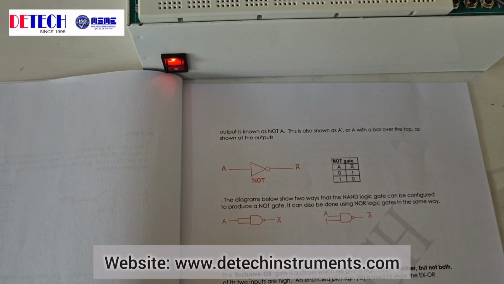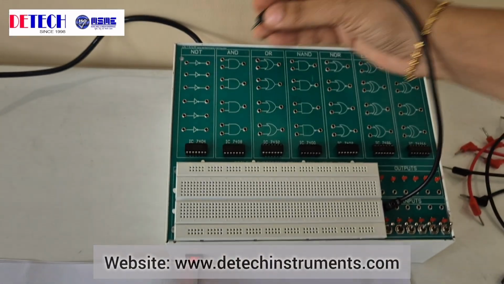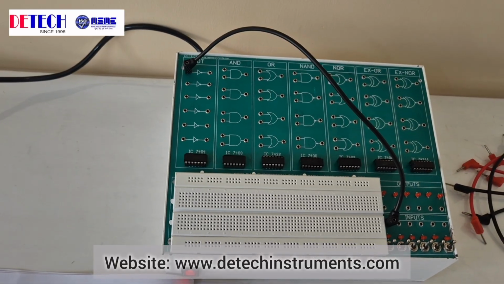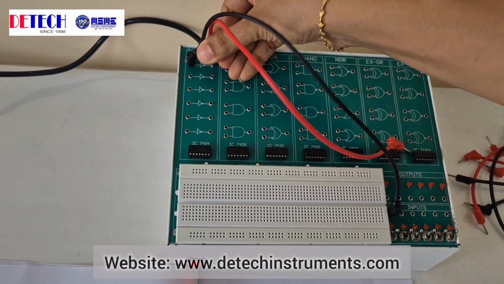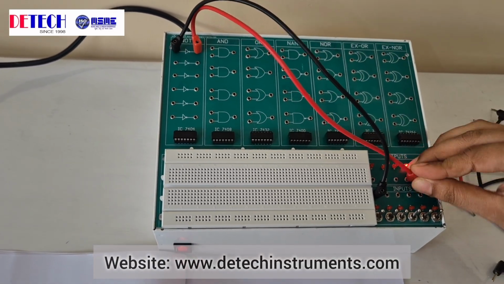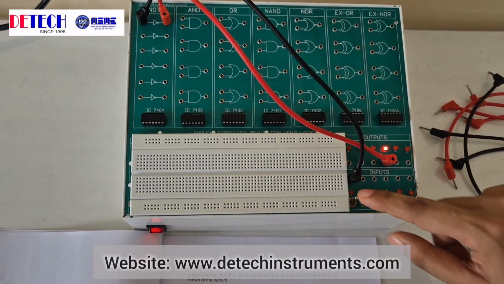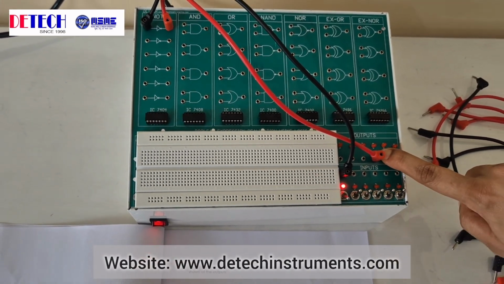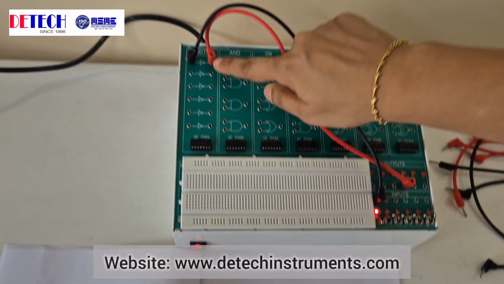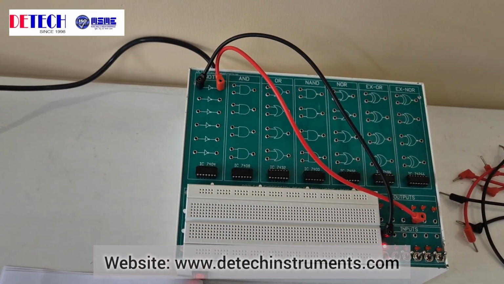Now let us connect the NOT gate. For the NOT gate we just need one input. So for NOT gate, when the input is 0, the output will be 1. When the input is 1, the output will be 0. You can verify the same for all the NOT gates.